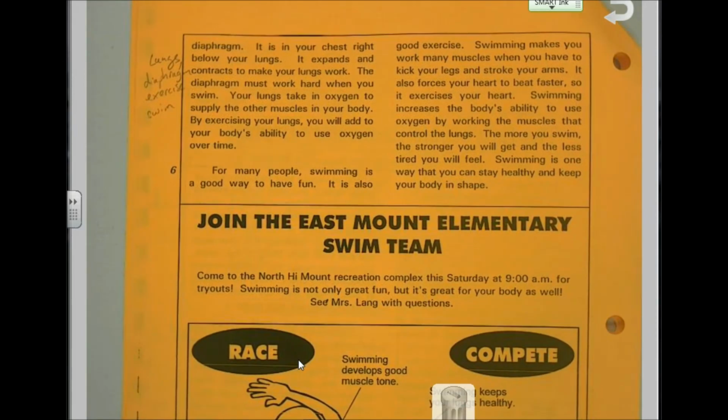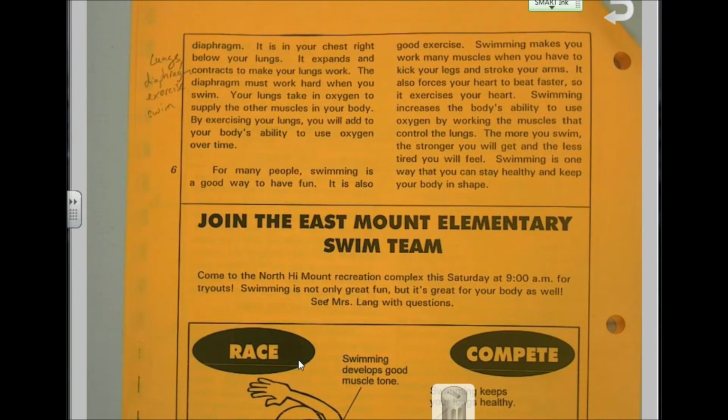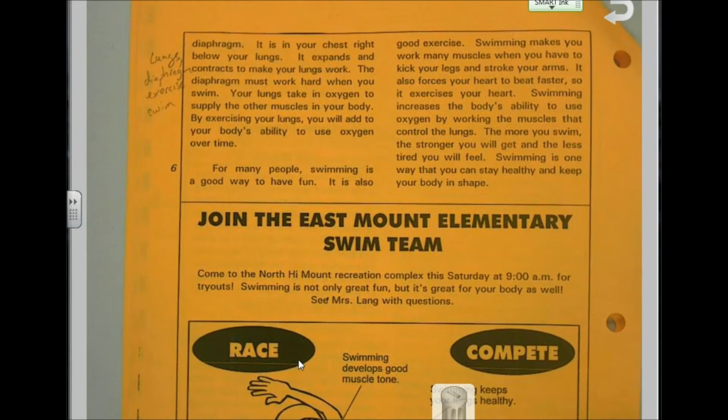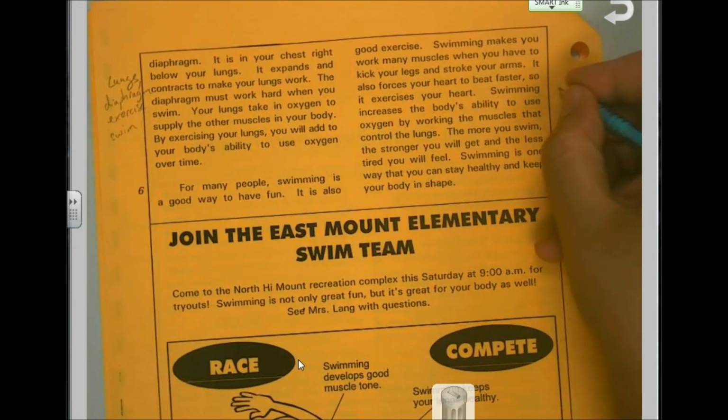Okay, 6. For many people, swimming is a good way to have fun. It is also good exercise. Swimming makes you work many muscles when you have to kick your legs and stroke your arms. It also forces your heart to beat faster, so it exercises your heart. Swimming increases the body's ability to use oxygen by working the muscles that control the lungs. The more you swim, the stronger you will get and the less tired you will feel. Swimming is one way that you can stay healthy and keep your body in shape. So this is kind of like stay healthy, right?